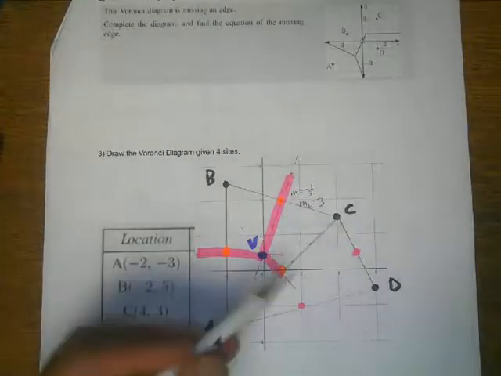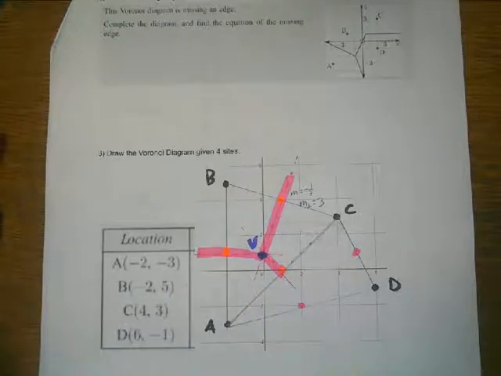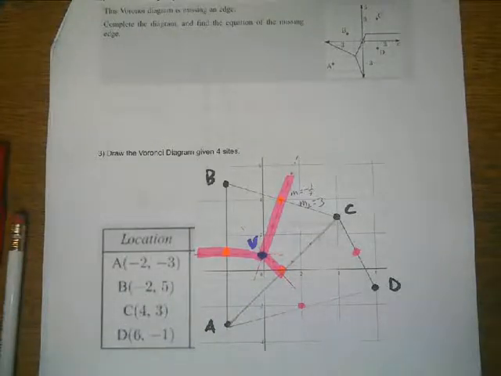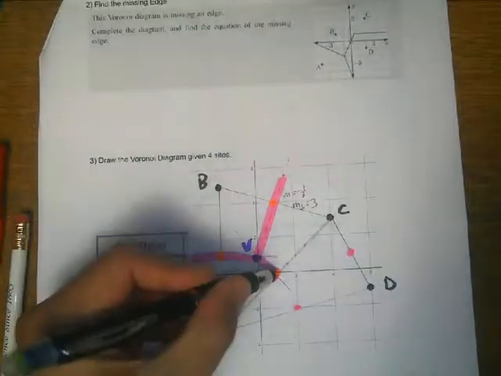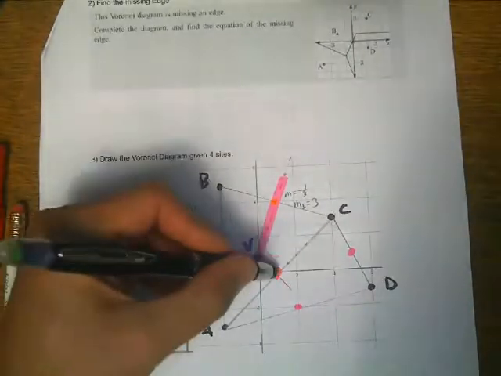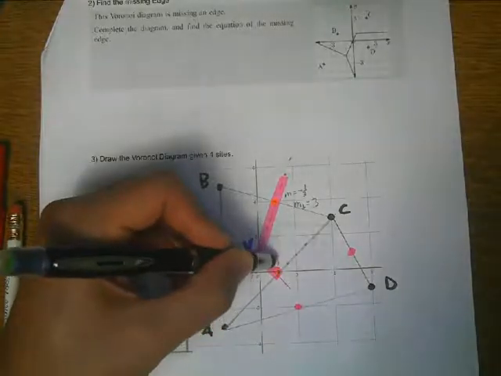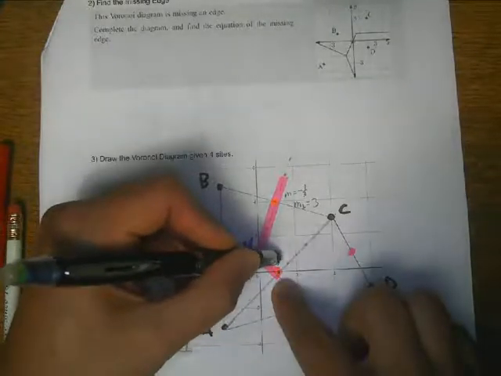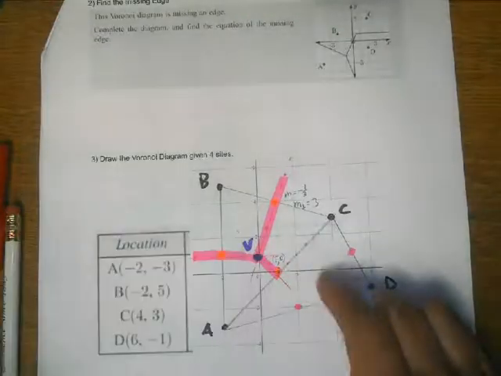Here these two points are midpoints. Let's use a different color. This midpoint here looks like it's (1, 0), and I've got a slope of 1, so I'm going to keep using this line here.